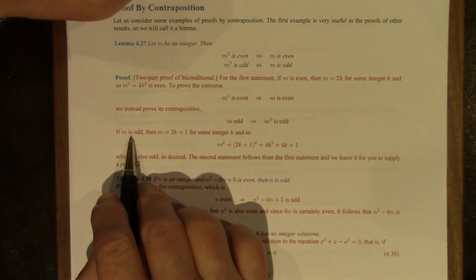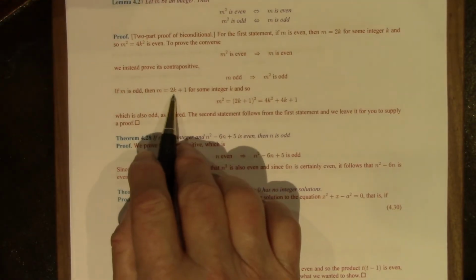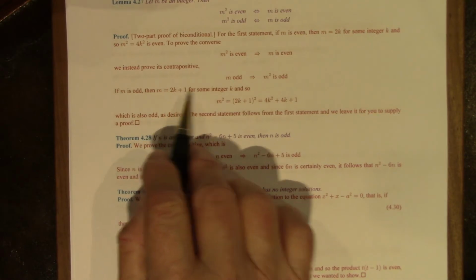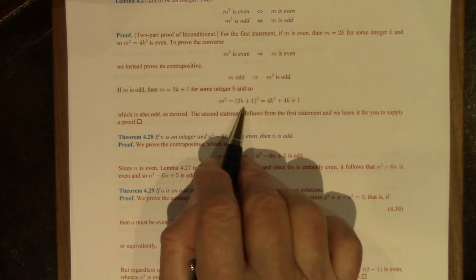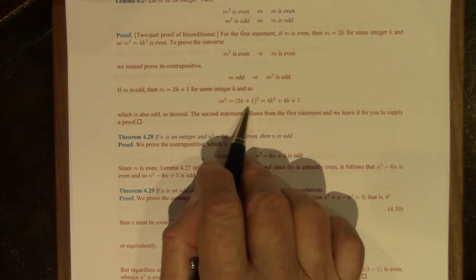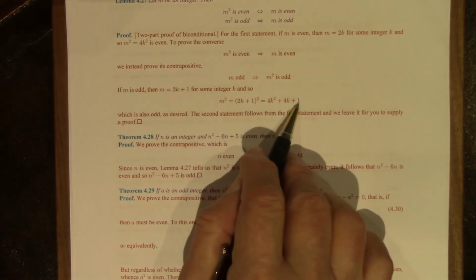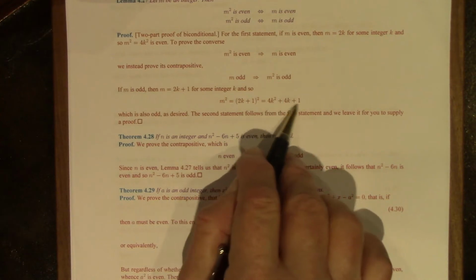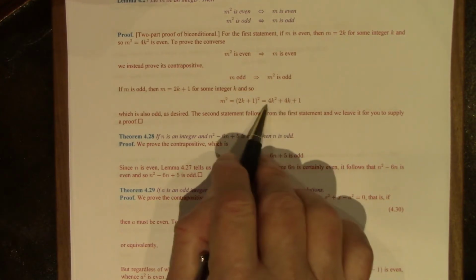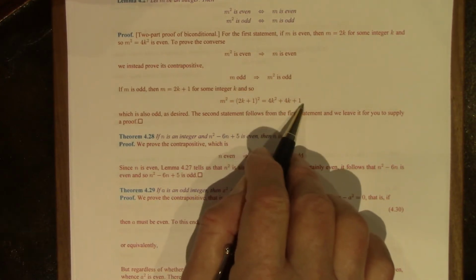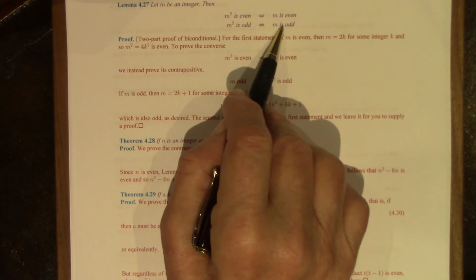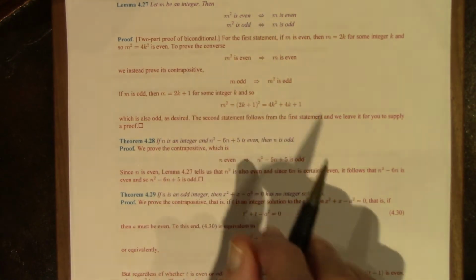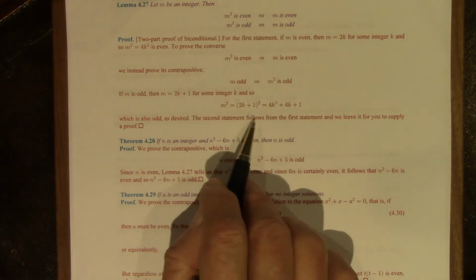So if m is odd, m has the form 2k plus 1 for some integer k, and so m squared is quantity 2k plus 1 squared, which is this number, which is clearly odd because the first two terms are even. The third one is odd. The second statement follows actually from the first, and I'm going to let you think on that.